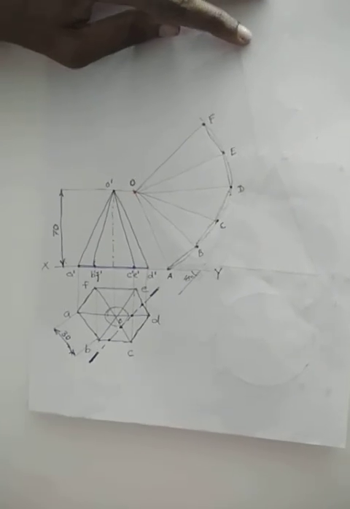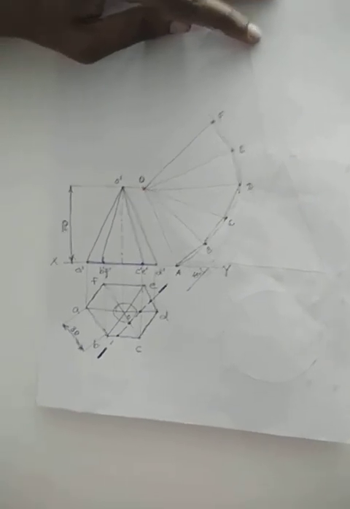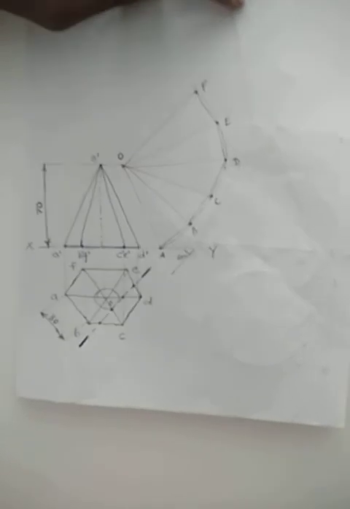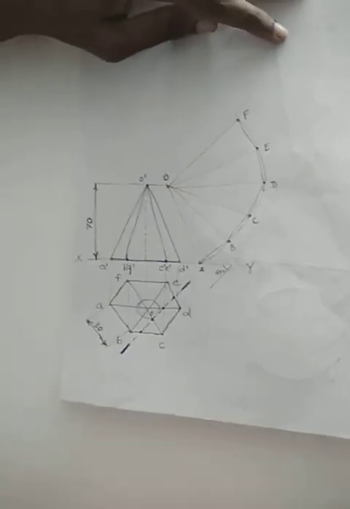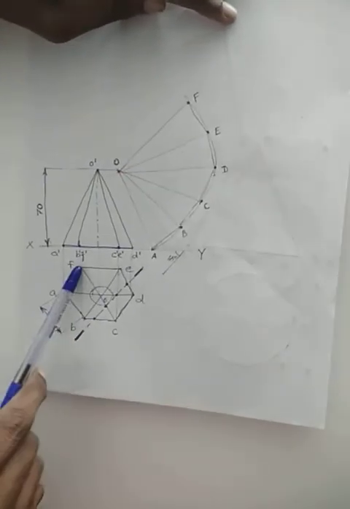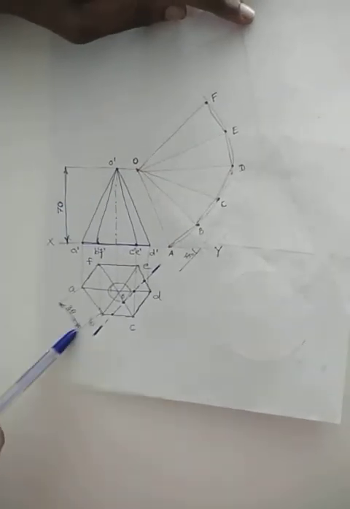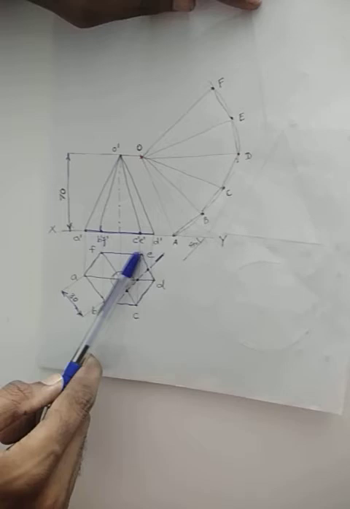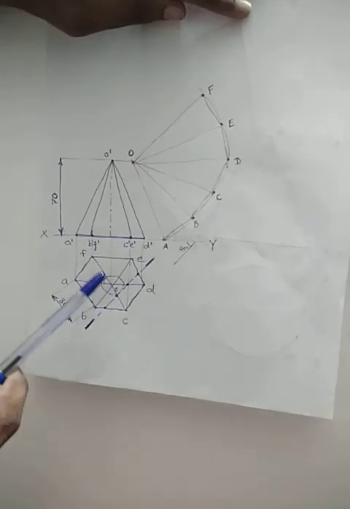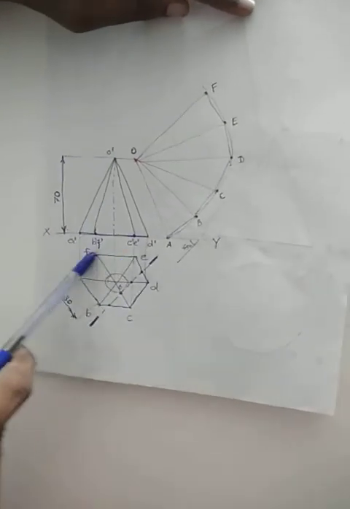So today we are going to start with the fourth problem in our assignment questions. The question that you can see is a hexagonal pyramid, and in that the side of the base is given as 30 mm, its axis is given as 70 mm, and you are asked to place one base edge parallel to VP. So as usual, I will be drawing the top view and front view with one base edge parallel to VP.